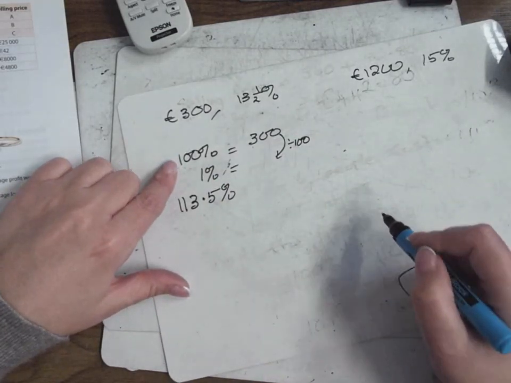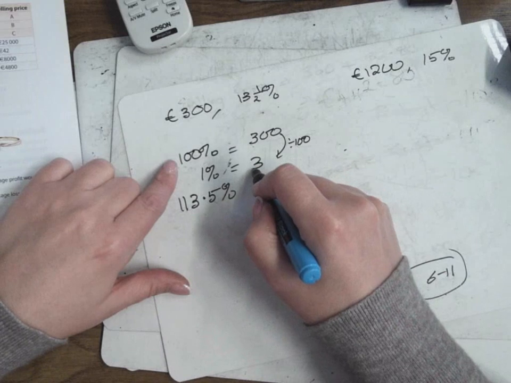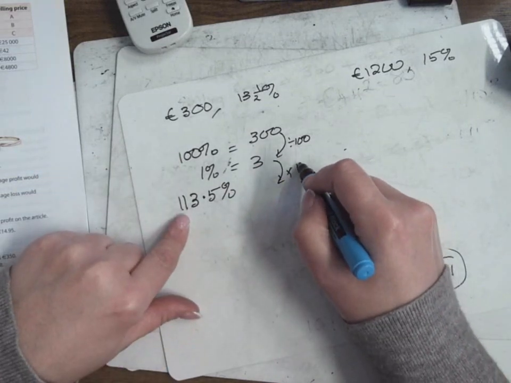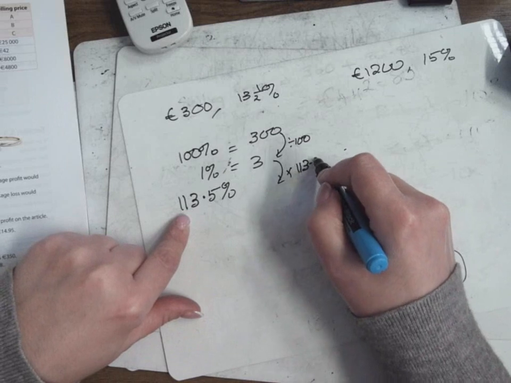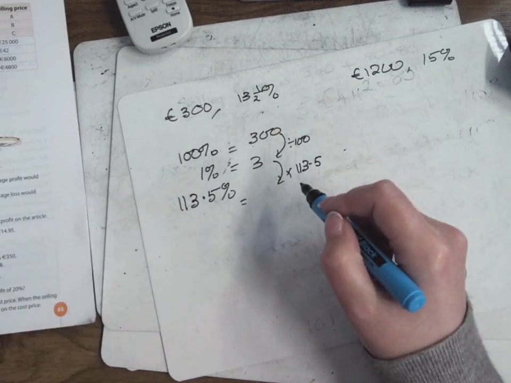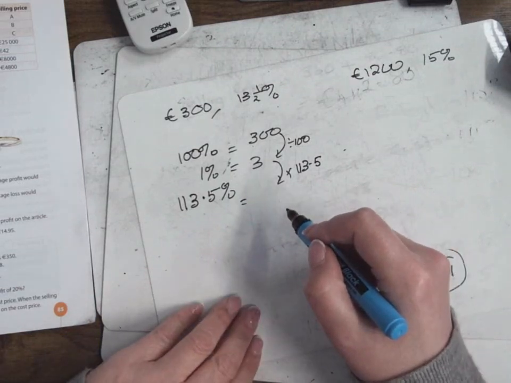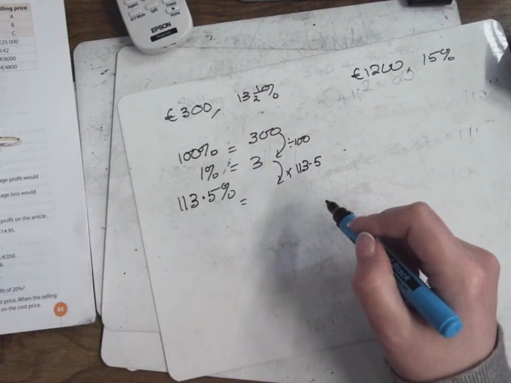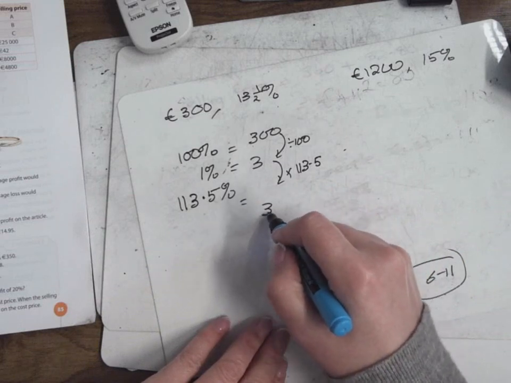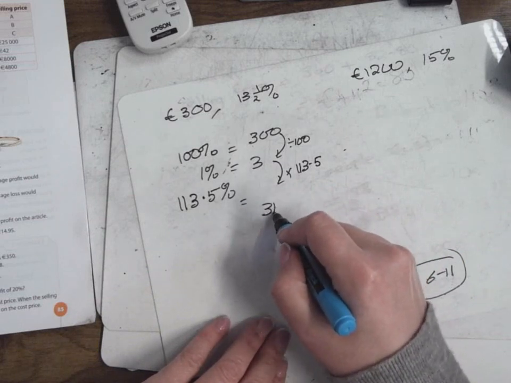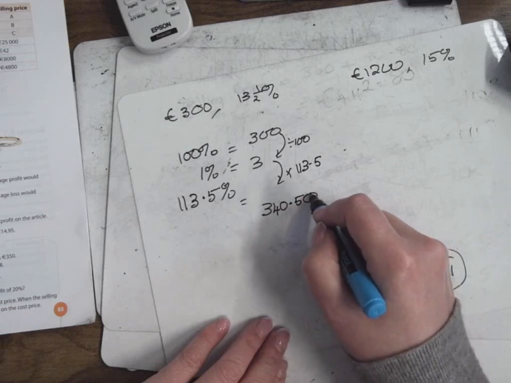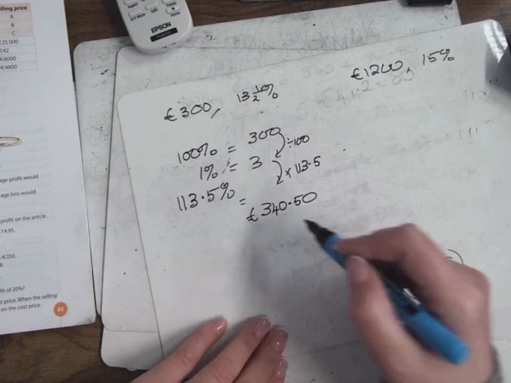Divide by the top number, which is 3. And then to go up, you multiply by the bottom number. So multiplied by 113.5, and you'll get 3 multiplied by that, which is 340.50. Okay, because it's money. Okay, is that all right?